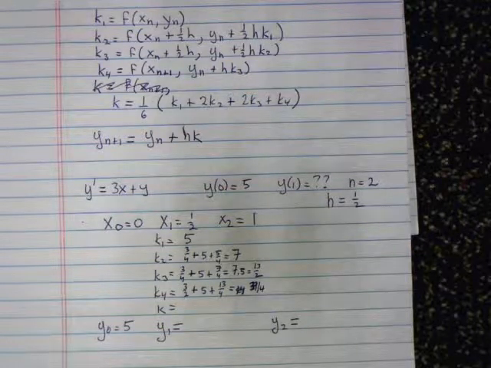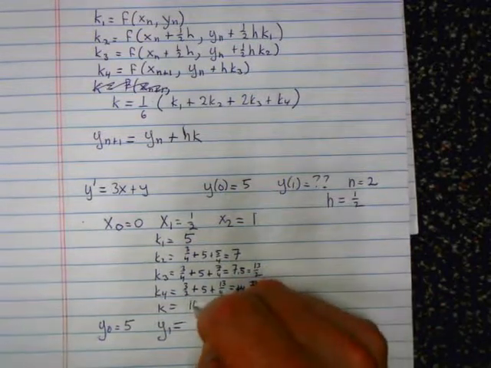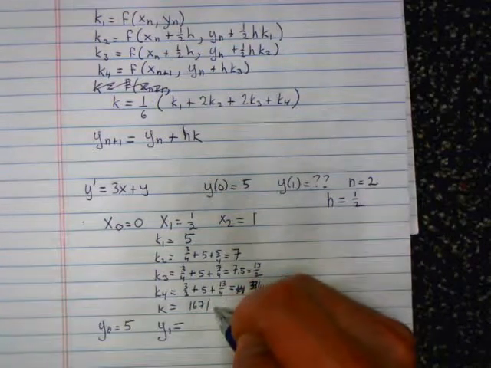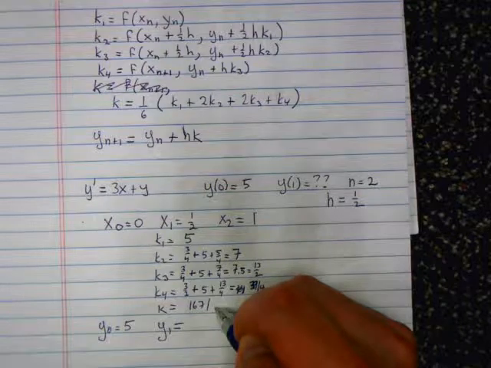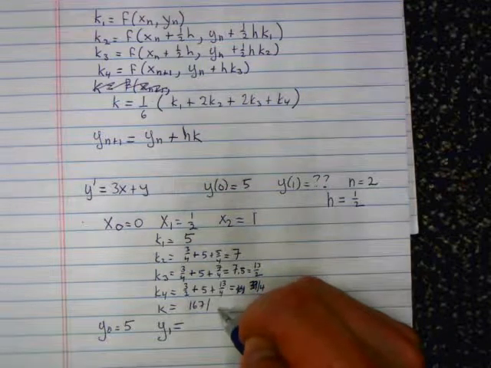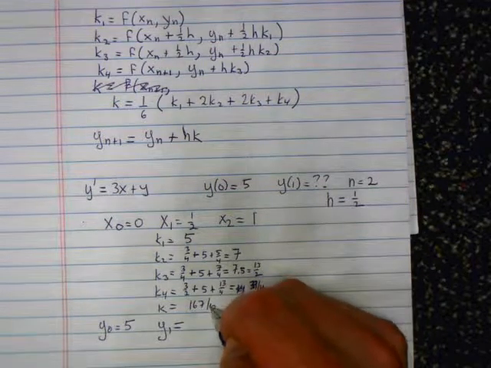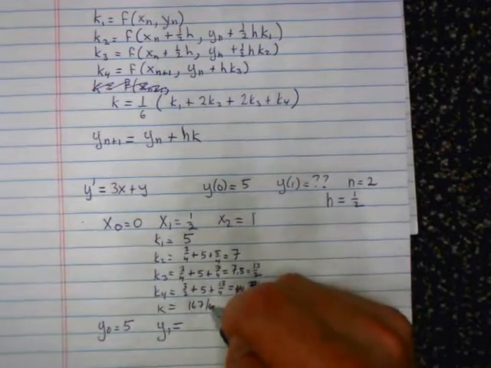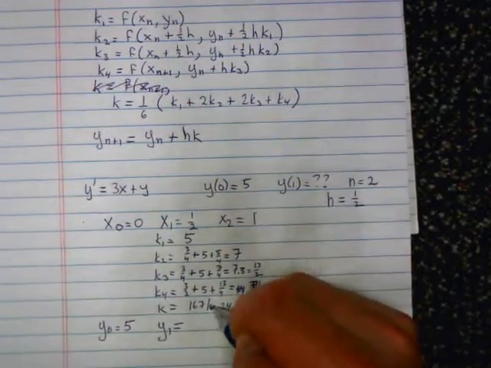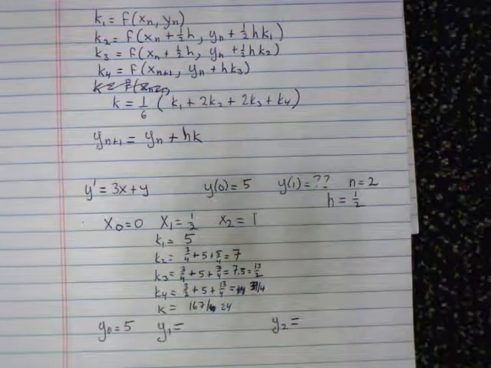I get 167 over 24. No, I got 6.958333333. You're supposed to add them all up and then divide by 6, right? Oh, oops, I forgot the 2. So I got 167 over 24 when I added them all up and divided by 6.